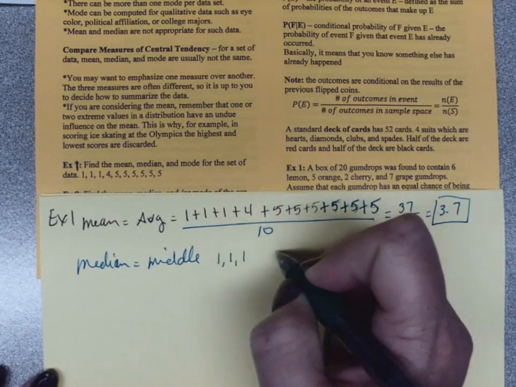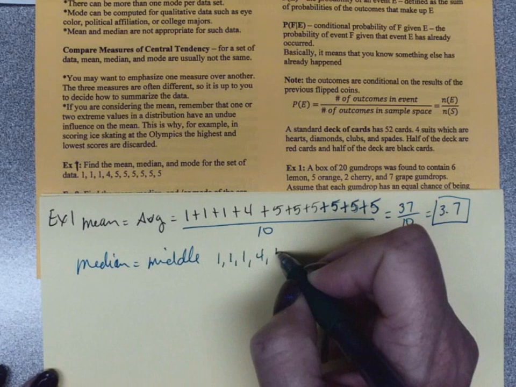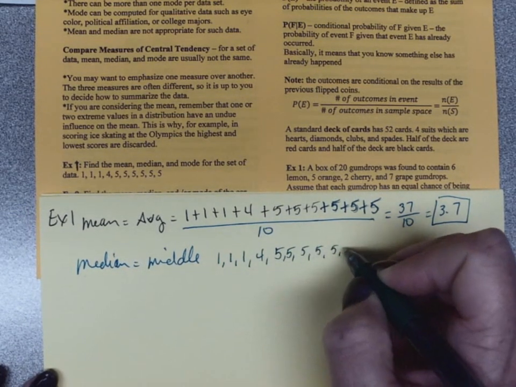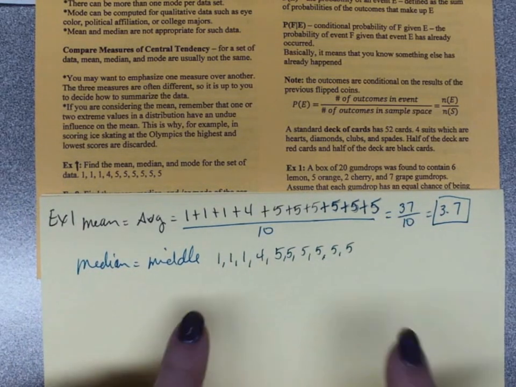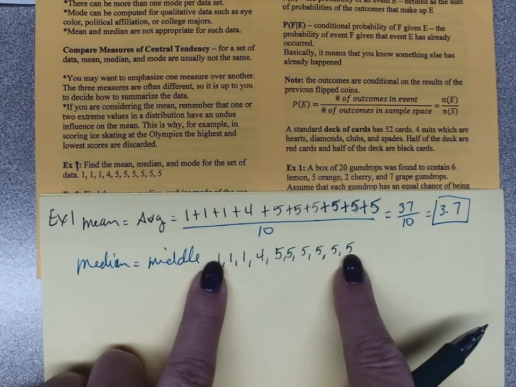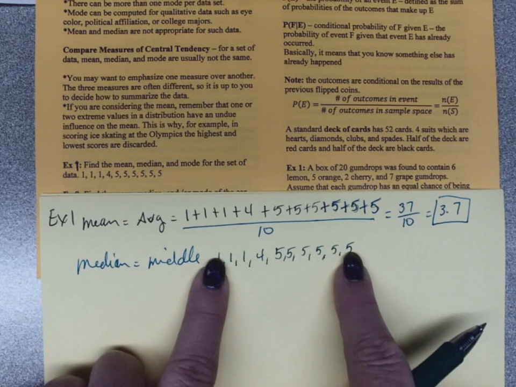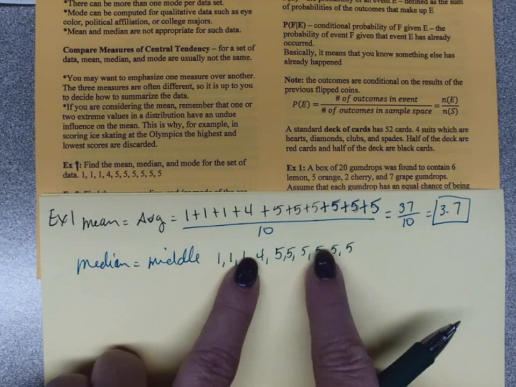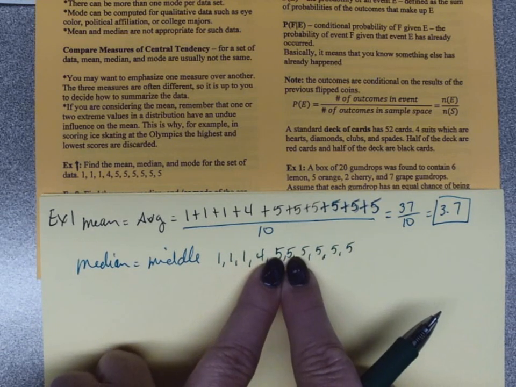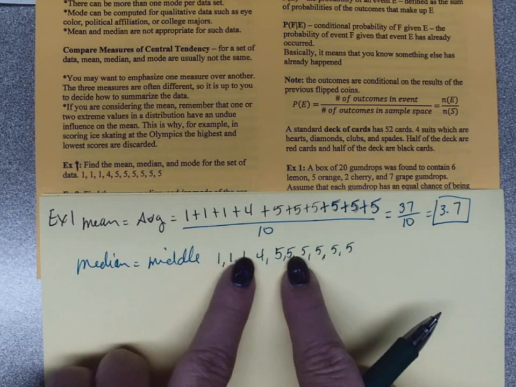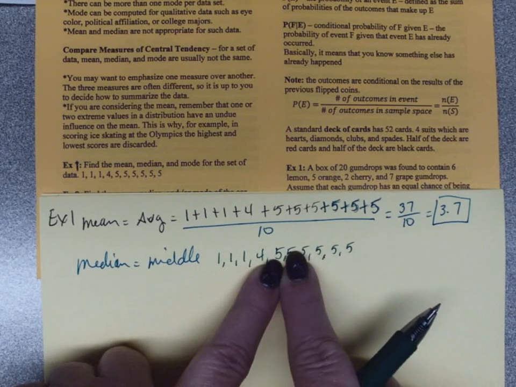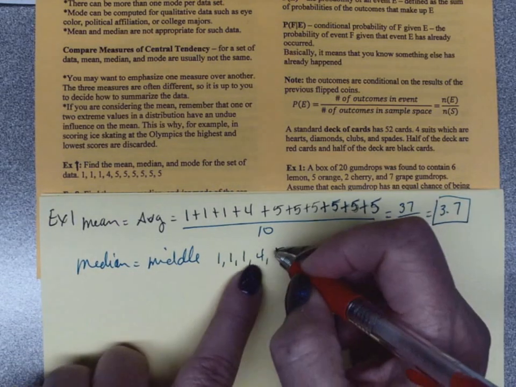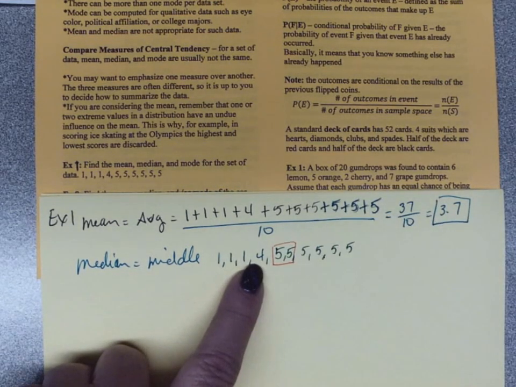So we have 3 ones, a 4, and 6 5s. In this case, I'm going to count in. So we've got 1, 2, 3, 4, 5, and 1, 2, 3, 4, 5. These are my 2 middle numbers, because we have 10 numbers, so we have an even set.